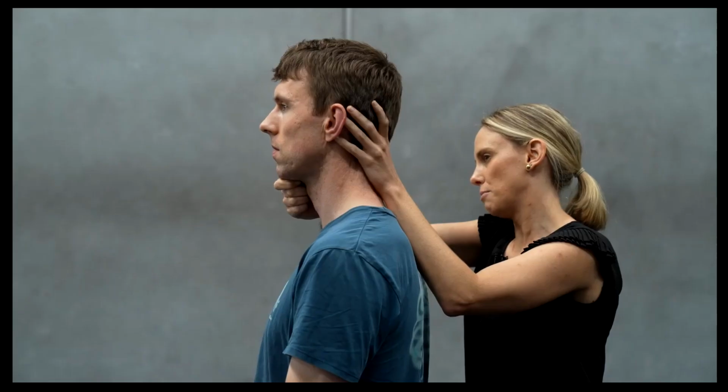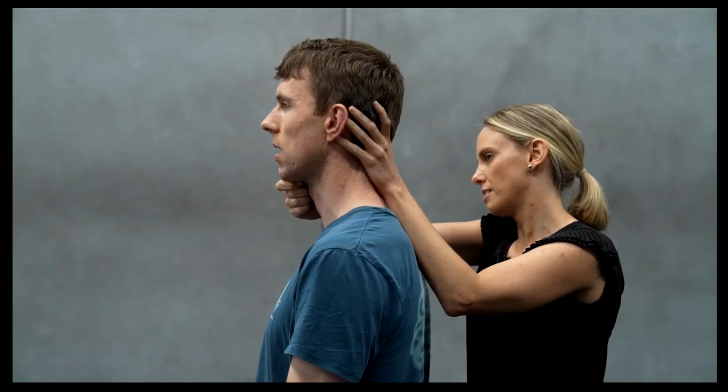The other thing that I can be doing is just providing a little bit of support to the cervical spine, and then I'm going to be resisting under the chin and getting you to open your mouth. Good, and then just relax. So it's kind of like a symmetrical mouth opening loading pattern, which should be getting his hyoids on.